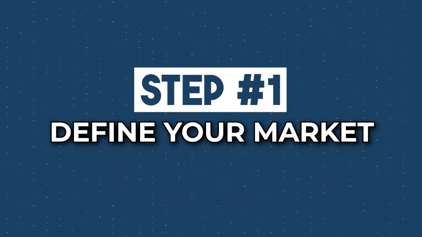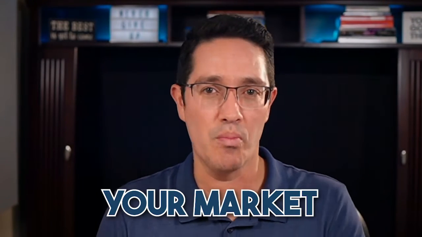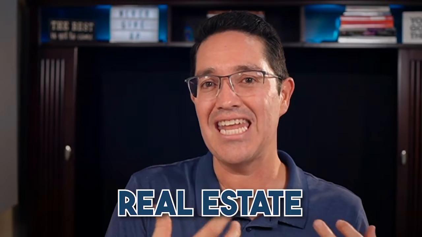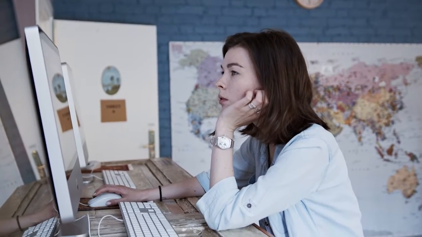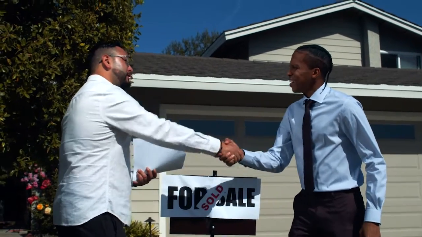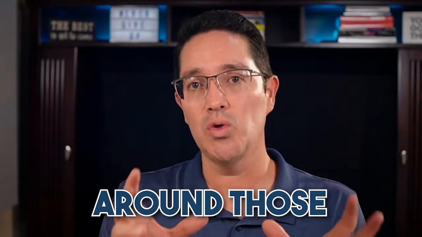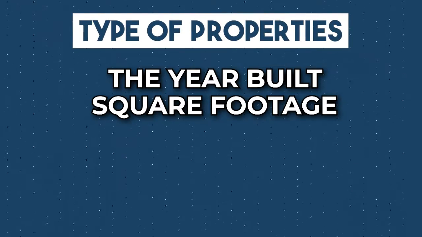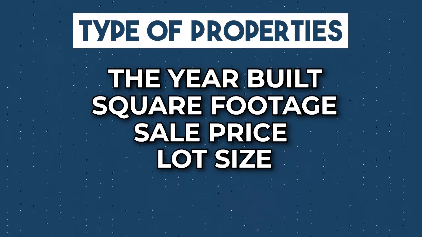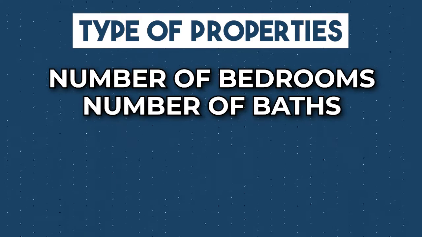So let's go with step number 1. Define your market. You need to research your market based on the real estate strategy that you will be doing. A good way to start is to find where most of the investors are buying homes to flip and where the landlords are buying homes to rent. Then create a database around those zip codes. Then take a step further and see what type of properties they are buying: the year built, the square footage, sale price, lot size, number of bedrooms, and number of baths.